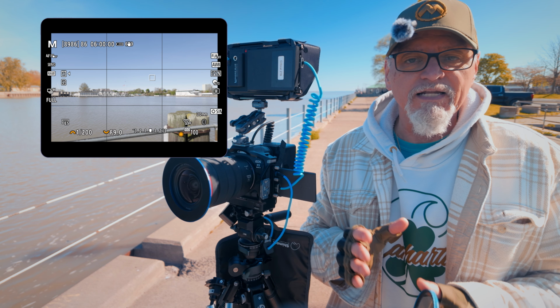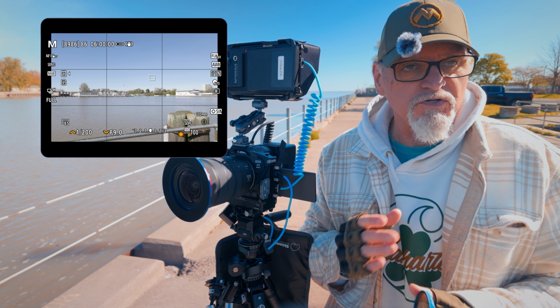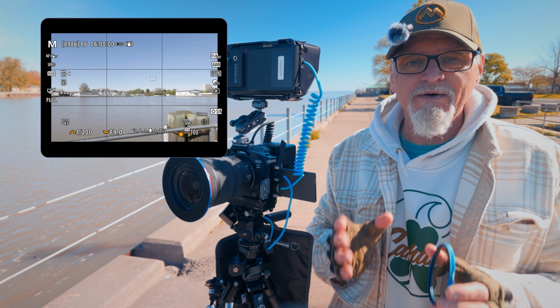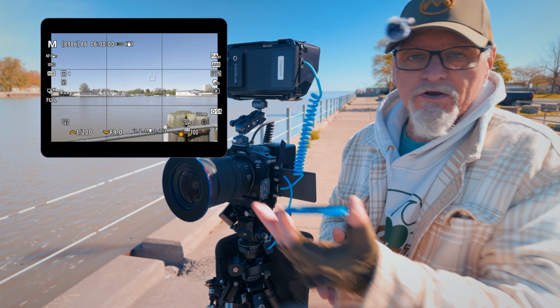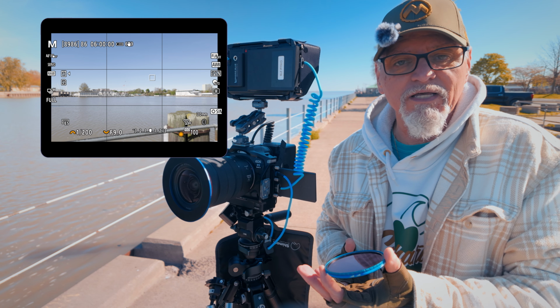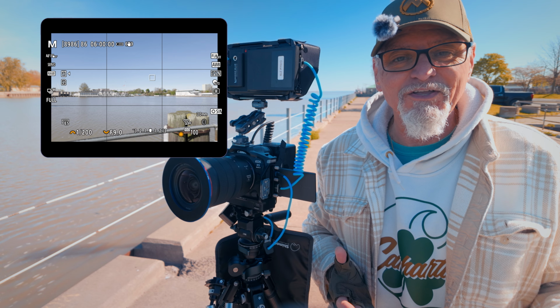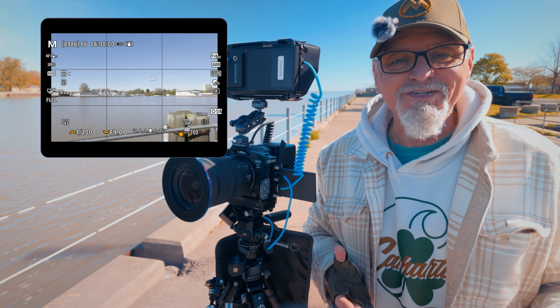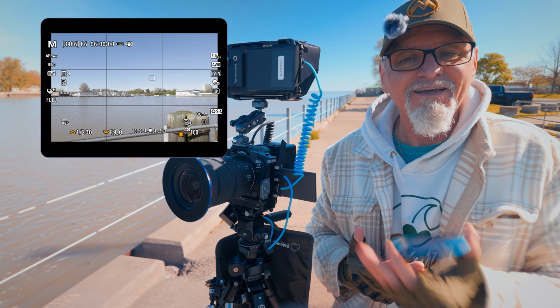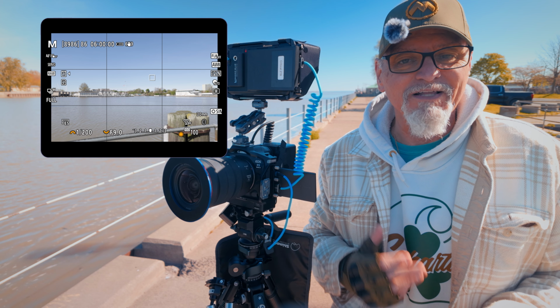Maven has completely hit it out of the park with their filters. First off, their innovation. They come up with some ideas like this iron slider. Who would have thought? Nobody would have thought of coming up with something like this. All of a sudden now you can use your circular polarizers, or your gradients, I mean, on a camera lens, and they could be adjustable.